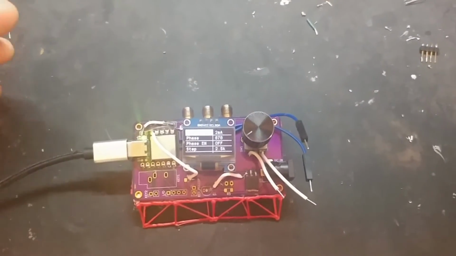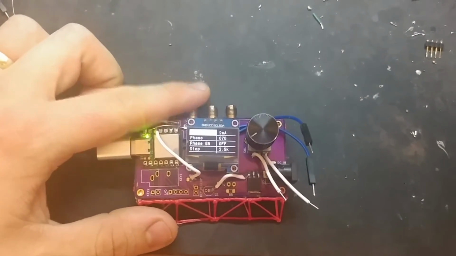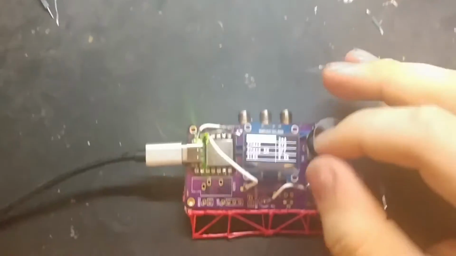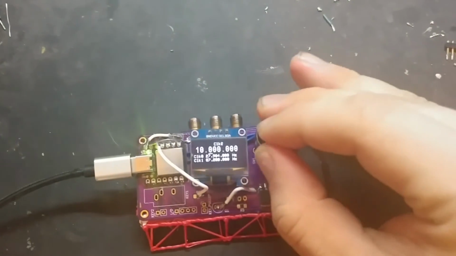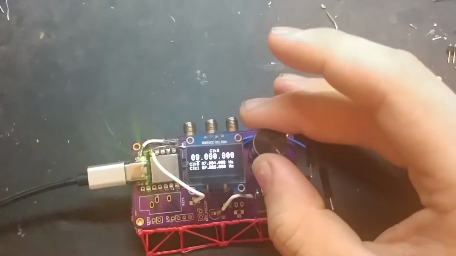So it's taken me a while to get everything working here. Obviously the clock generator board itself isn't very hard to get working, but the UI has taken me a long time to get working properly. So just as a quick example here, I'll go over to the VFO page. You can kind of see how it works in this mode.